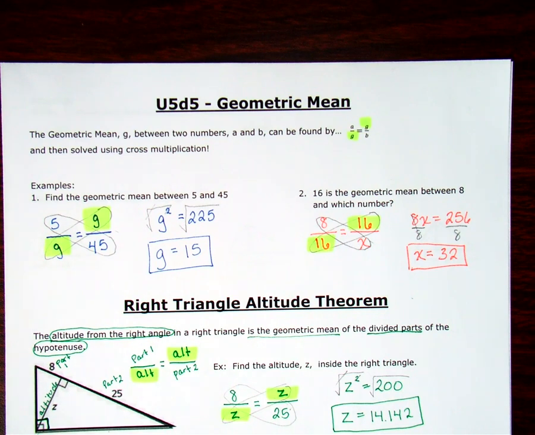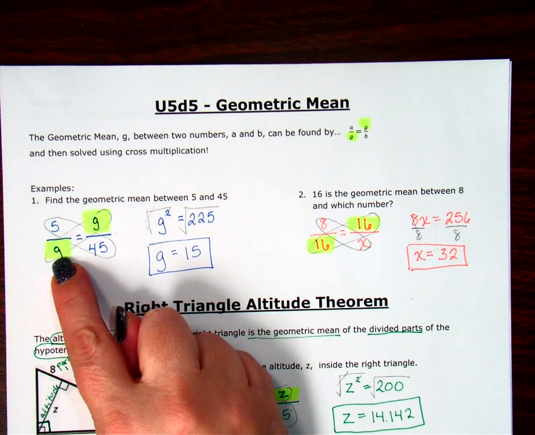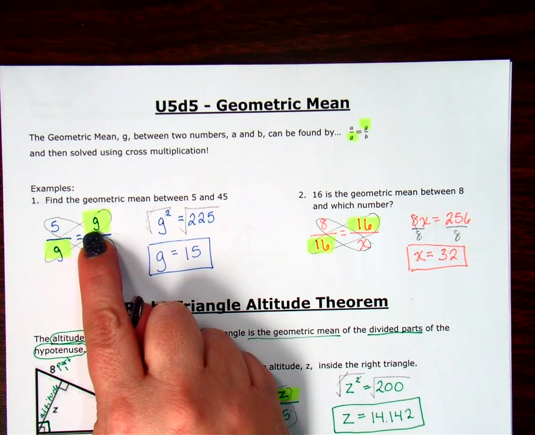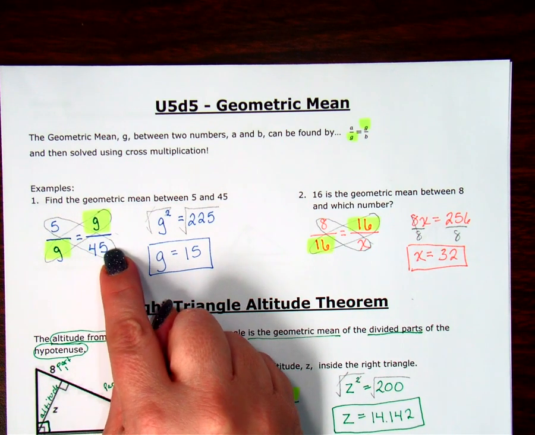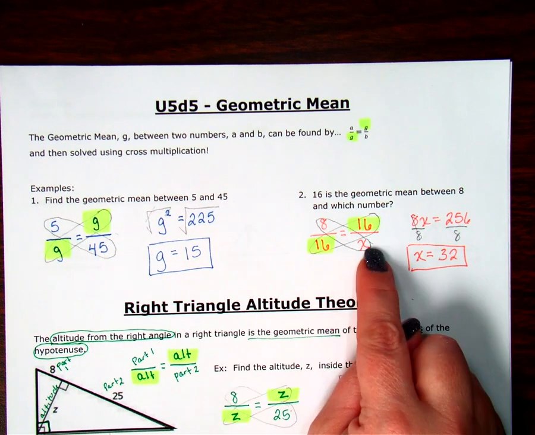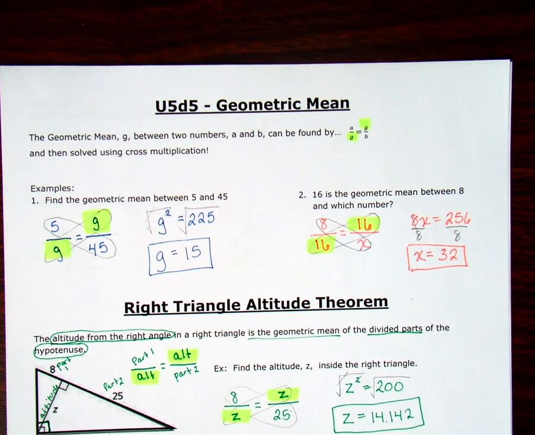Welcome back. We're going to do some examples of geometric mean in this video. So remember, your geometric mean is the number that is going to go in your numerator of one fraction and your denominator of the other in a proportion, and it's the geometric mean between the other two given numbers. Sometimes you're trying to find what one of those given numbers are. Your geometric mean is always the same in both places.